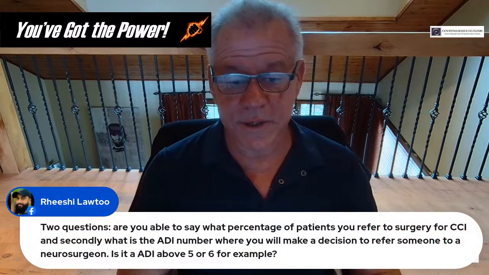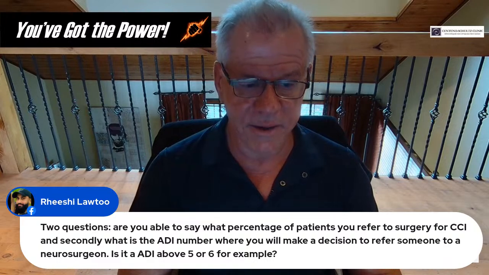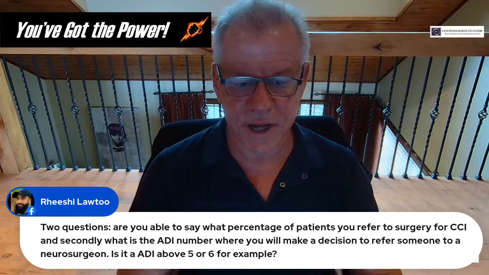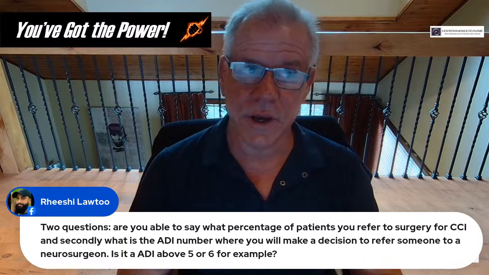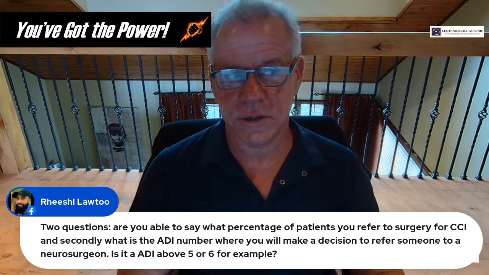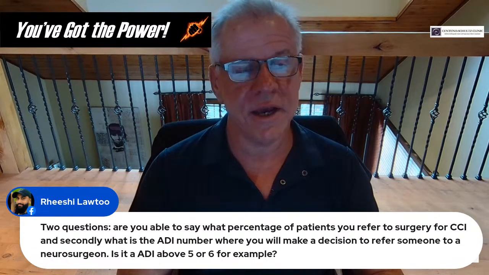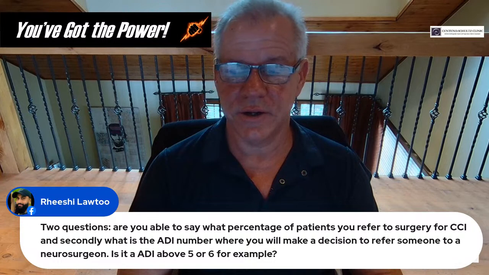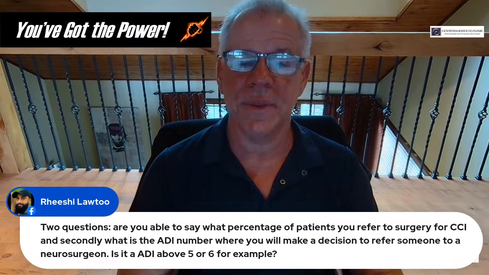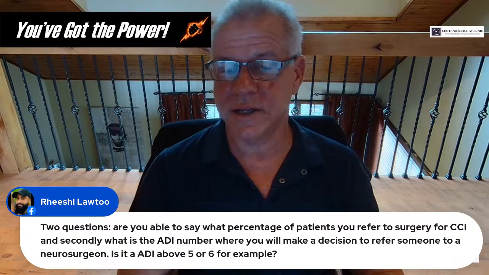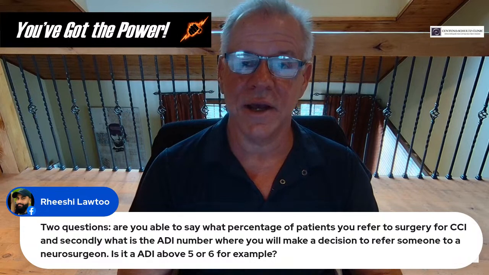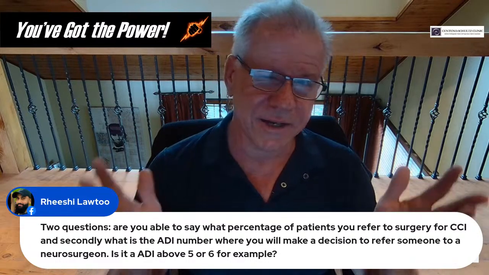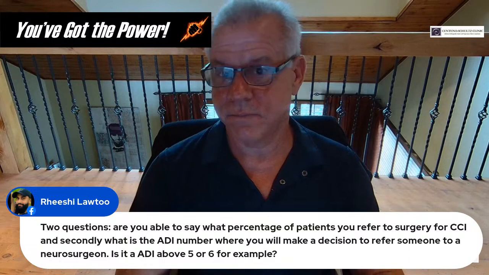Rishi, two questions. Are you able to say what percentage of patients you refer to surgery for CCI? And secondly, what is the ADI number where you make a decision first on a neurosurgeon? Is the ADI 5 or 6, for example? So the percentage of patients we refer to surgery depends on which point. We see probably 1 in 20 new telemedicines where things are severe enough that we're having them see a surgeon. And then eventually, since this procedure has about a 7 out of 10 success rate, we're recommending that those 3 out of 10, if they're still having disabling symptoms, so maybe that's 2 out of 10, pursue surgery or think about surgery.